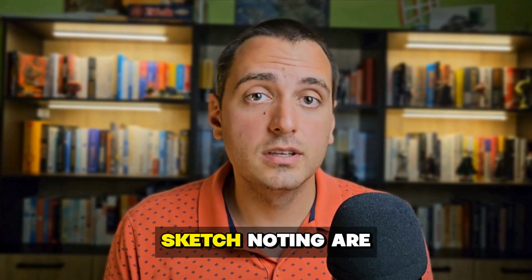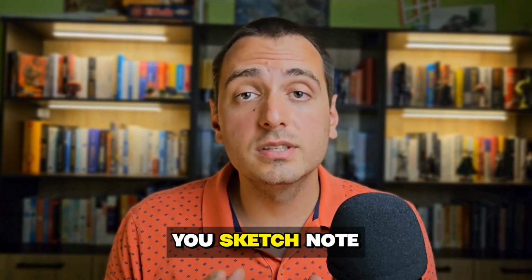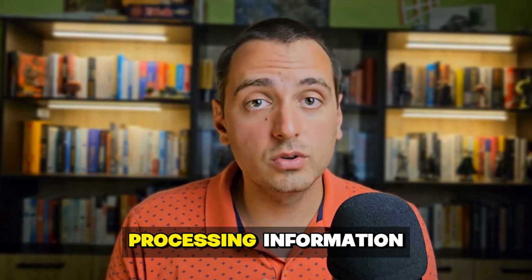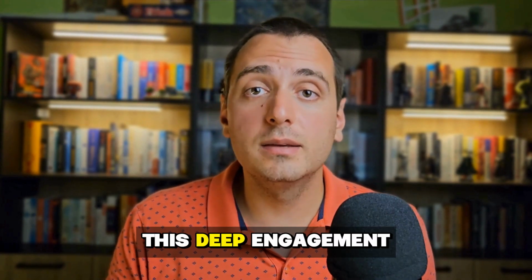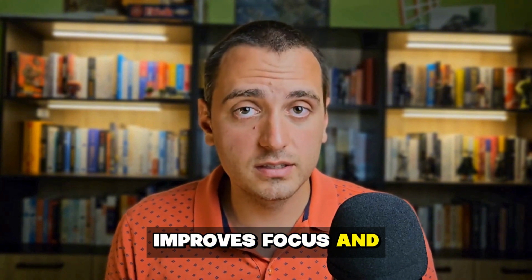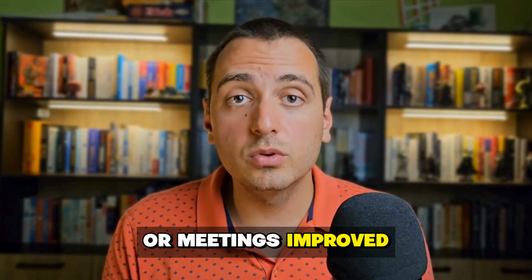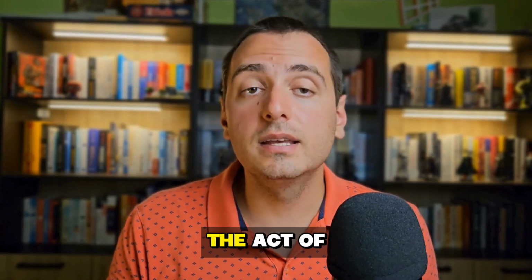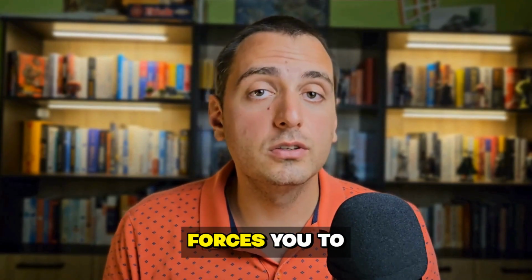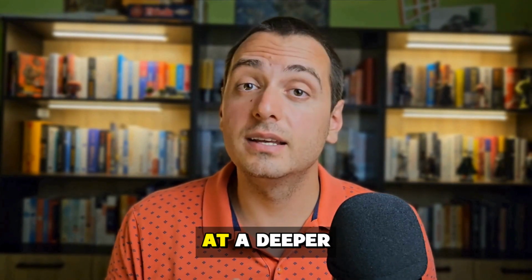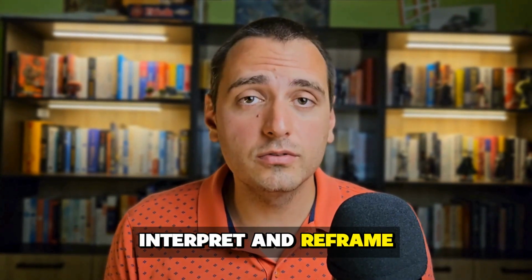The benefits of sketchnoting are profound. Enhanced engagement. When you sketchnote, you are actively processing information, not passively recording it. This deep engagement improves focus and concentration during talks or meetings. Improved comprehension. The act of synthesizing information into a visual format forces you to understand the content at a deeper level. You can't just copy, you must interpret and reframe.